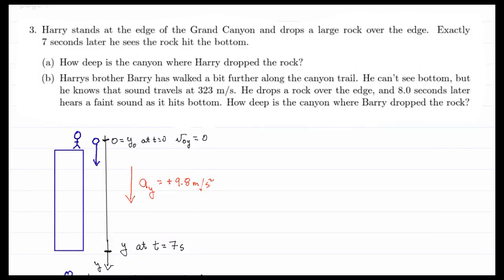Here we have Harry standing at the top of the Grand Canyon, and he drops a ball off the edge of the Grand Canyon, and the ball falls to the ground. In the first part of this problem, we're asked how deep is the canyon where Harry dropped the rock.